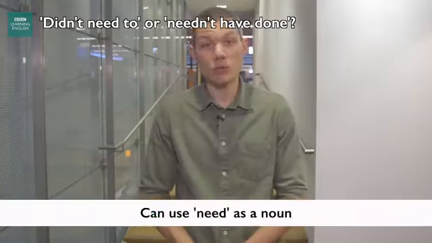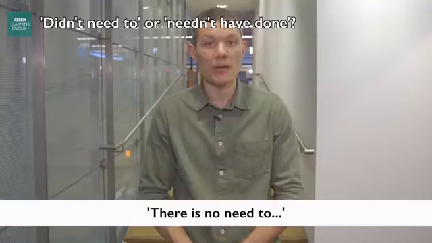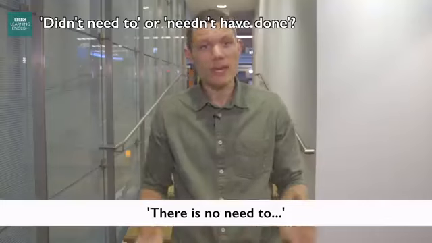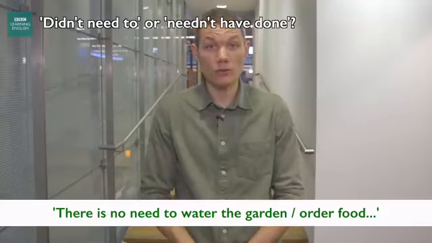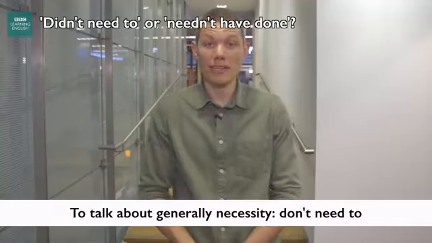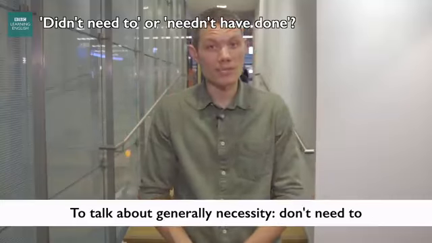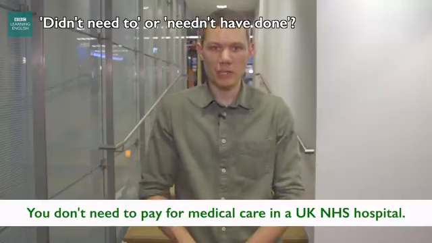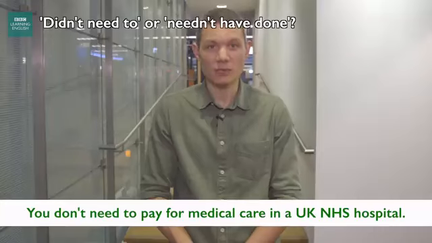And in this situation, you can also use need as a noun. Usually, we accompany it with there is. So, there's no need to water the garden, or there's no need to order food. Finally, when talking about necessity in general, use don't need to plus infinitive. For example, you don't need to pay for medical care in the UK if you can access an NHS hospital.